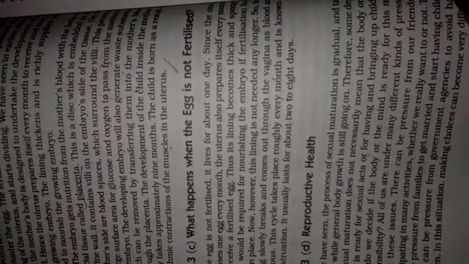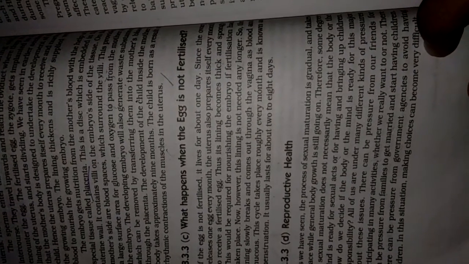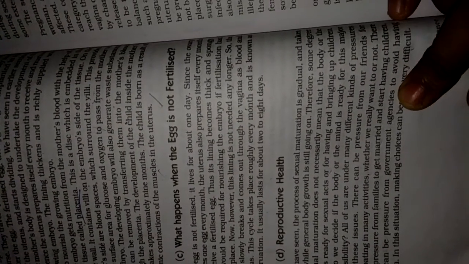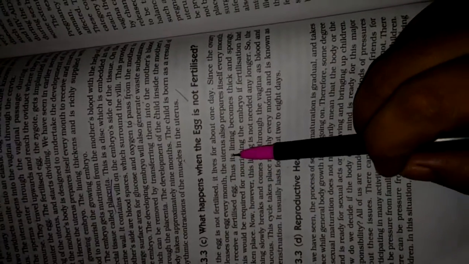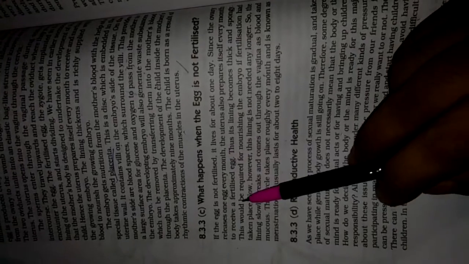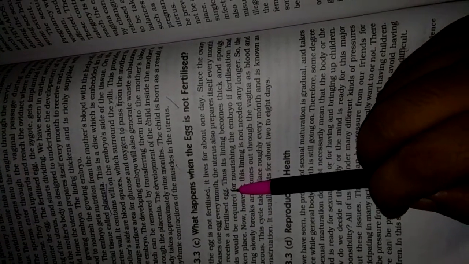Very good morning, students. Today we start the next topic of lesson 8. What happens when the egg is not fertilized? You know that every month one egg is released. When the egg is not fertilized, this egg will die every month. So when the egg is released, the uterus also prepares itself every month to receive a fertilized egg.